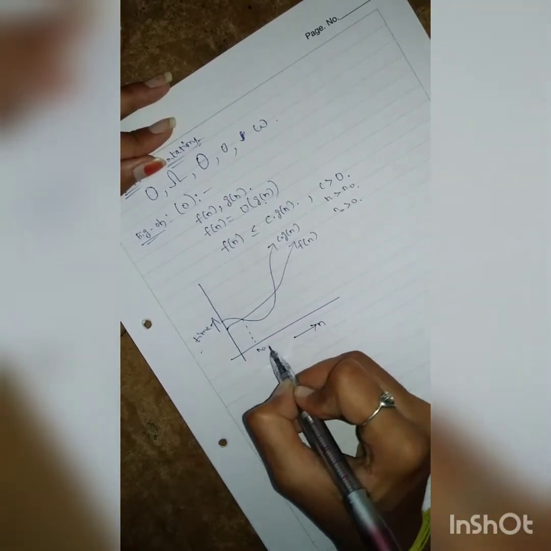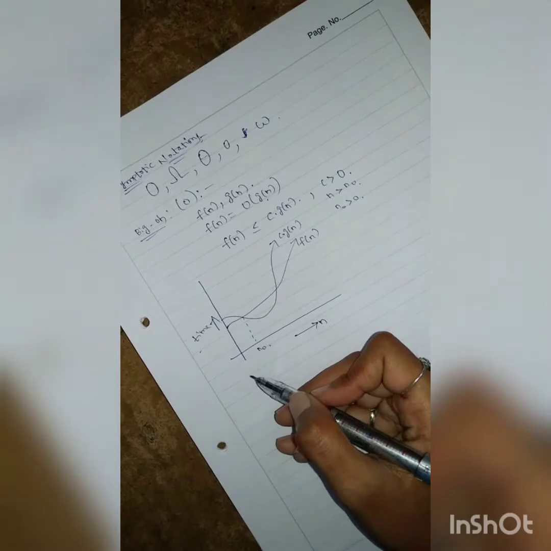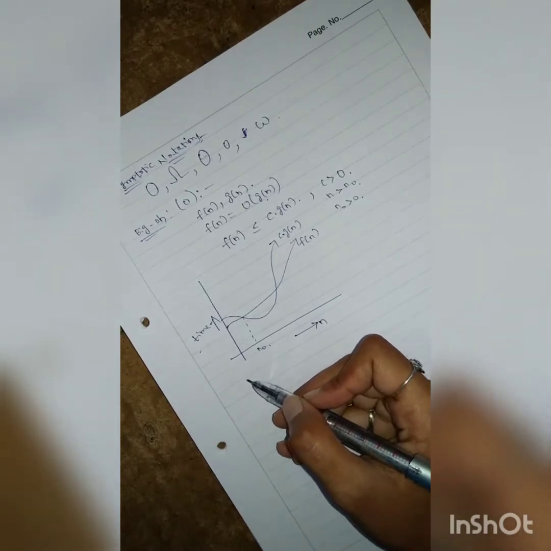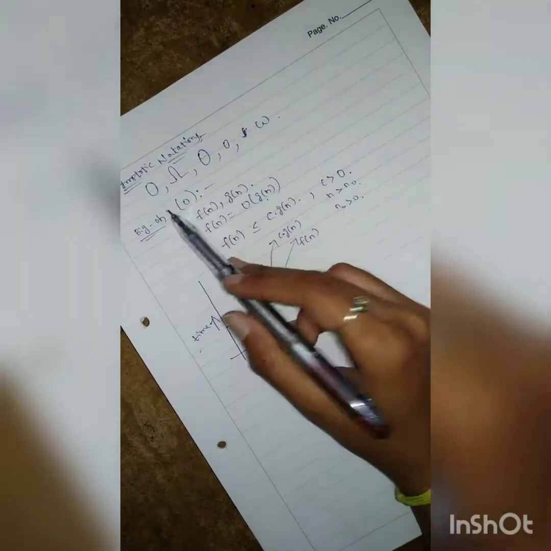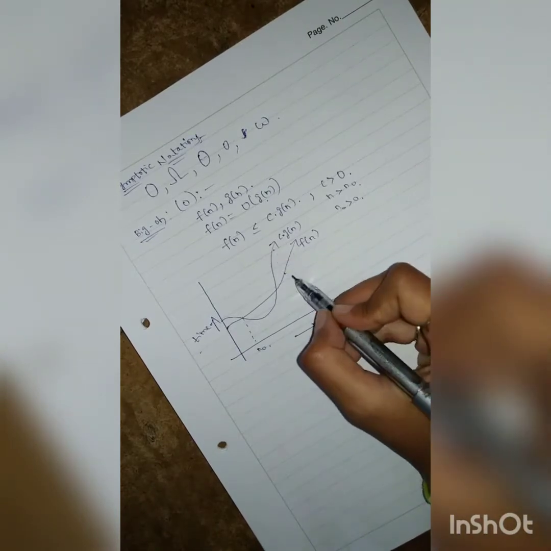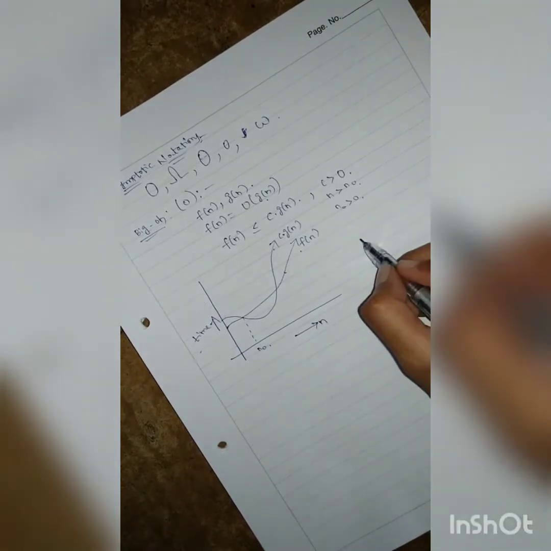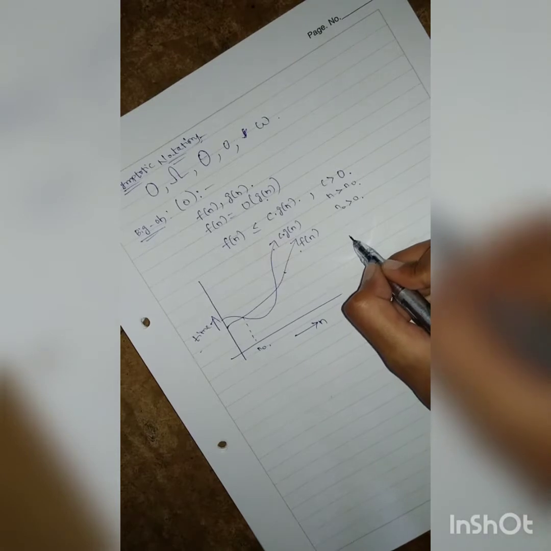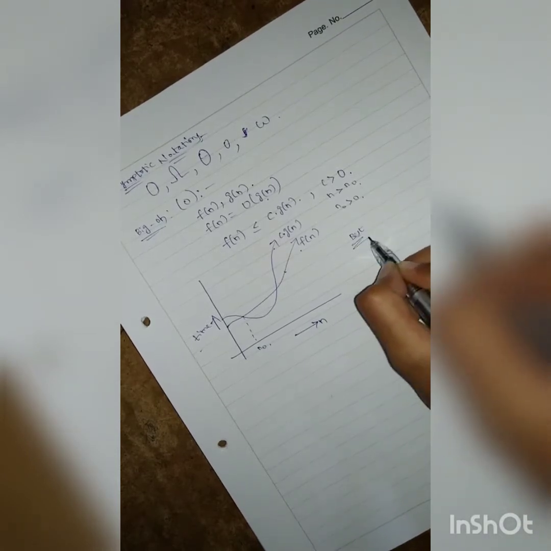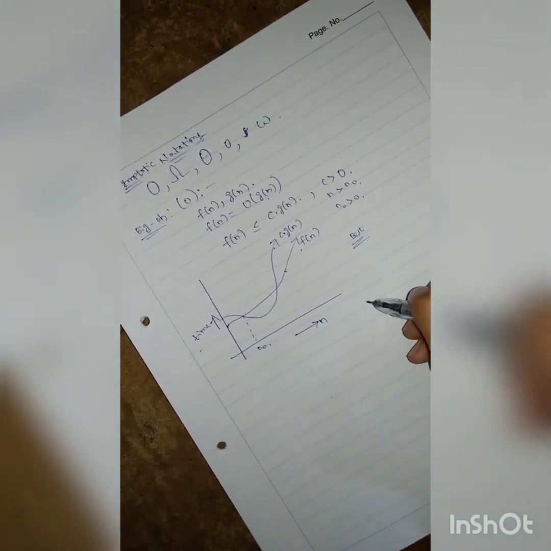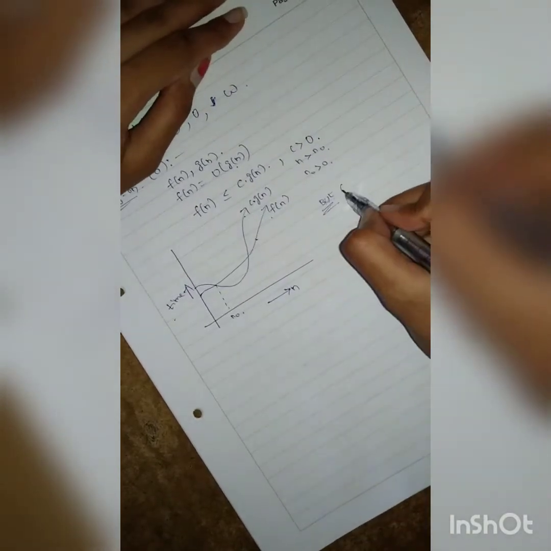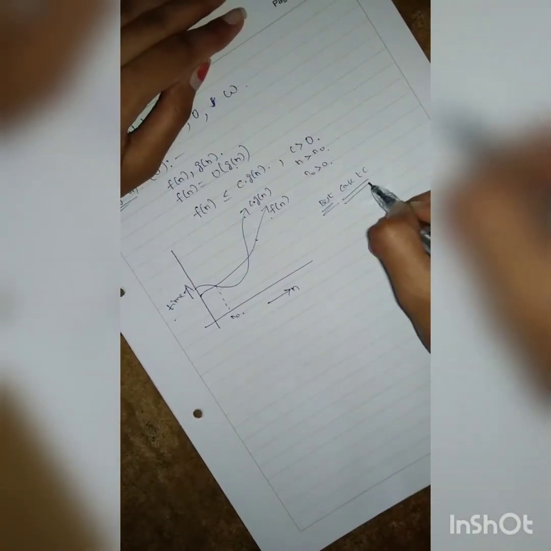This position is n naught. So big O notation always represents the upper bound, and big O notation is used for the best case, that is, the best case time complexity.